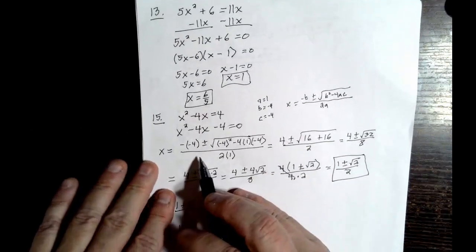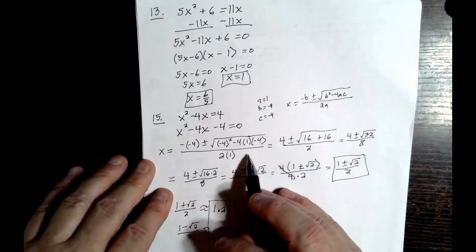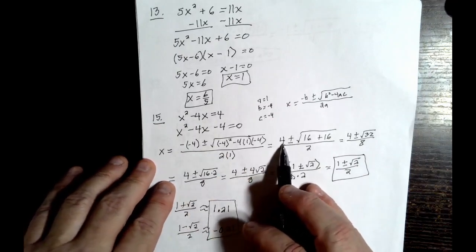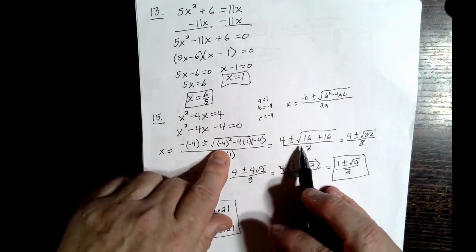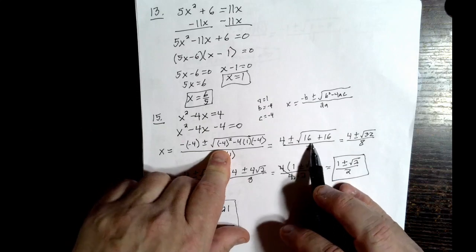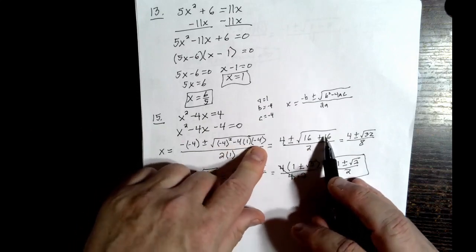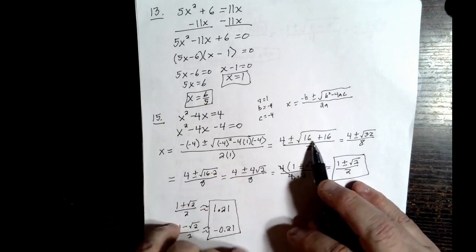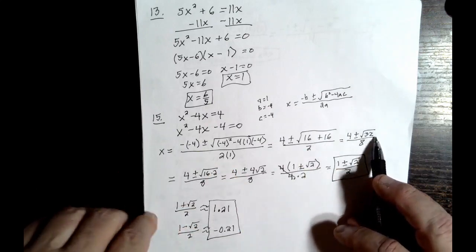Okay, so you plug in all the numbers you need, put parentheses around each one. Minus 4 is just 4. Minus 4 squared is positive 16. Minus 4 times 1 times minus 4 is positive 16. And 2 times 1 is 2. Well, 16 plus 16 is 32.